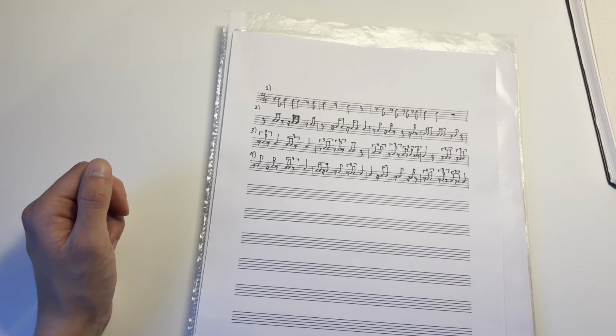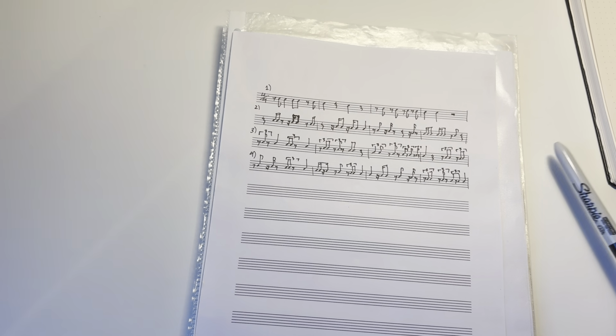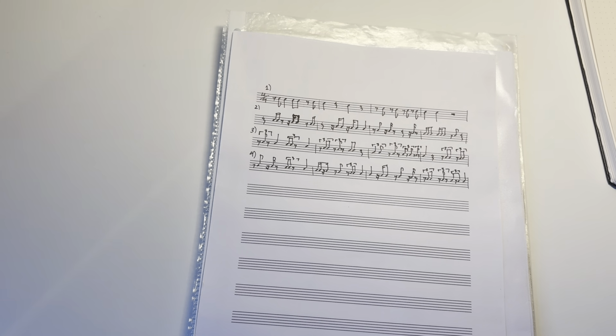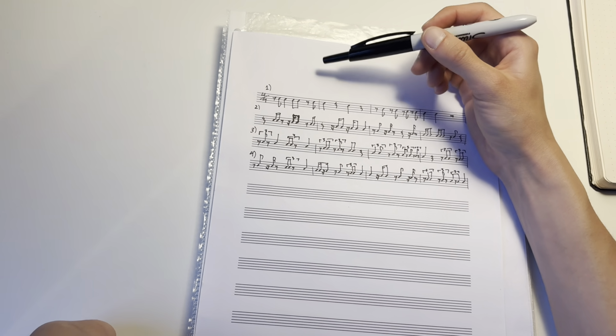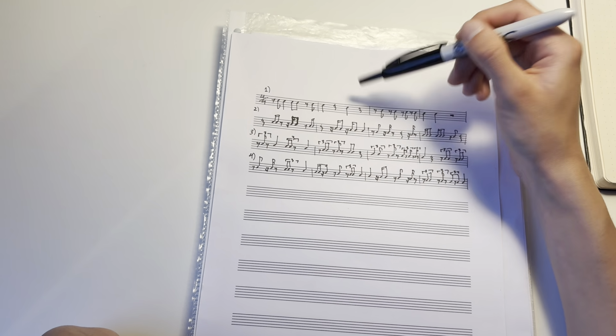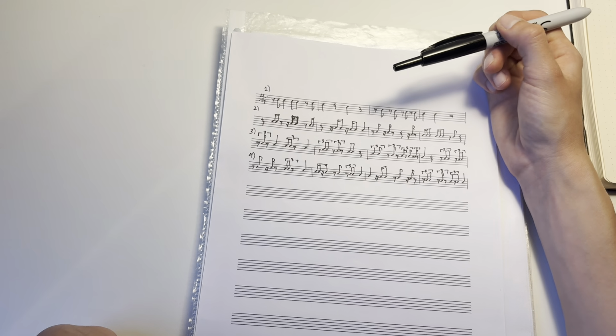So, how do we read this? I would suggest you think about notes, like let's take this measure because it's very easy. This is a quarter note, this is a quarter rest, quarter note, quarter rest, okay?